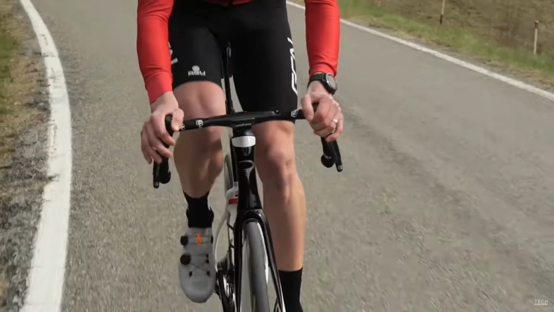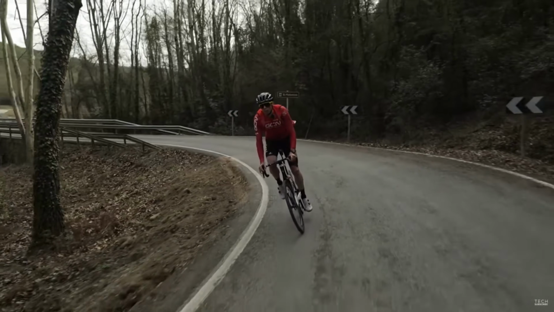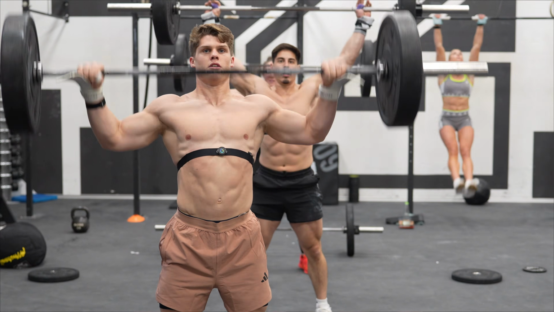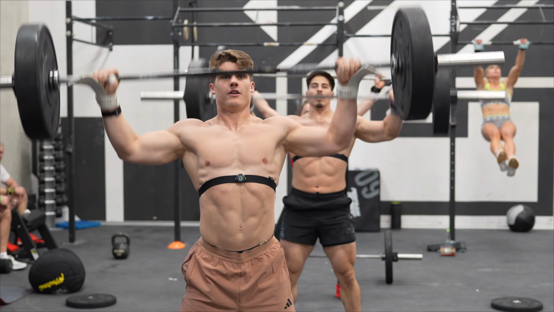Most people still use heart rate to measure how hard or intense they're actually training. And for endurance sport, continuous sports like cycling and running, this works really well. But for functional sports, it might be a completely different story. Their heart rate zones can be completely off.